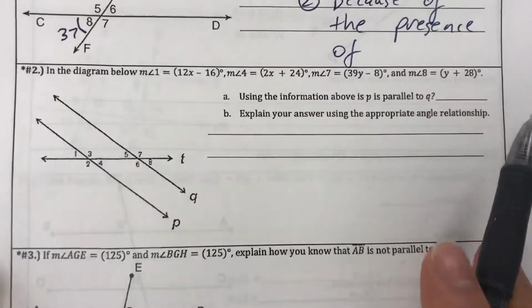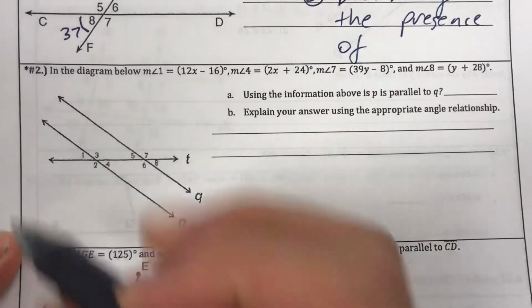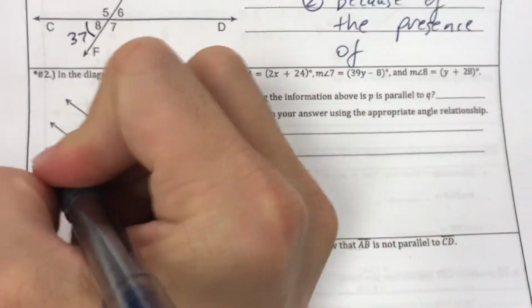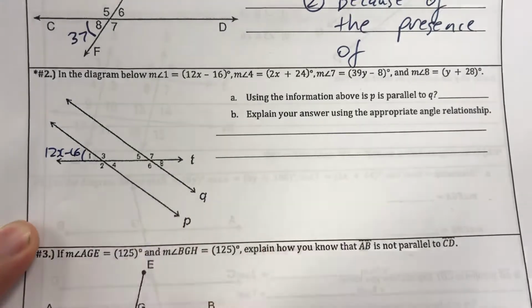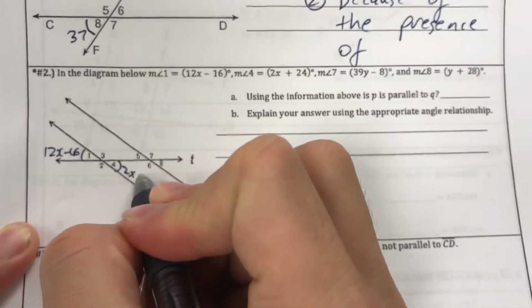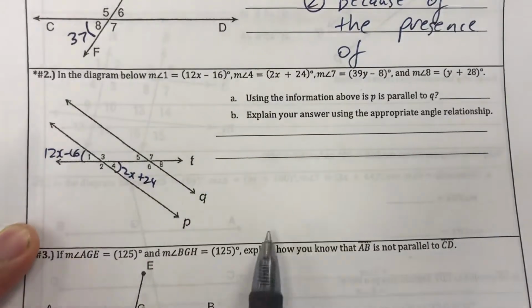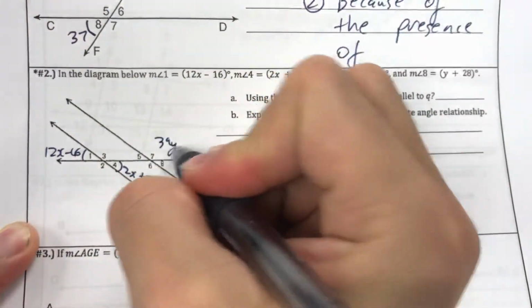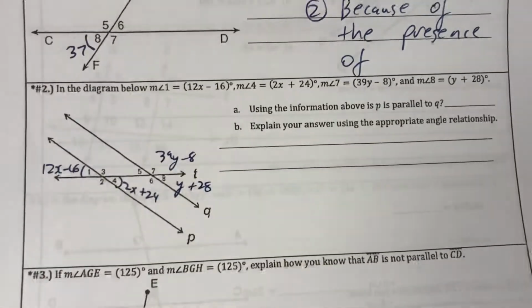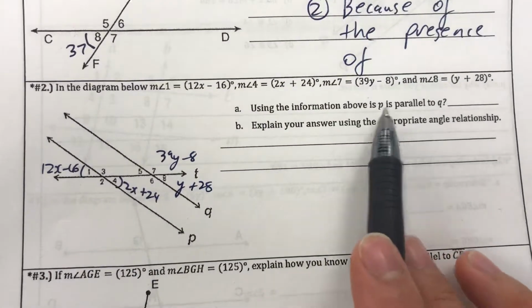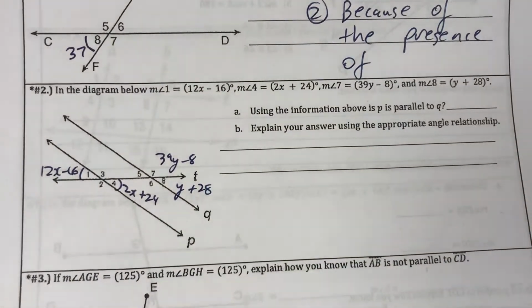In this diagram below, if angle 1, which is right over here, is 12x minus 16, and angle 4 is 2x plus 24, angle 7 is 39y minus 8, and angle 8 is y plus 28, using this information above, is P parallel to Q?